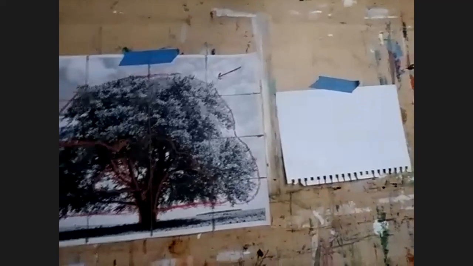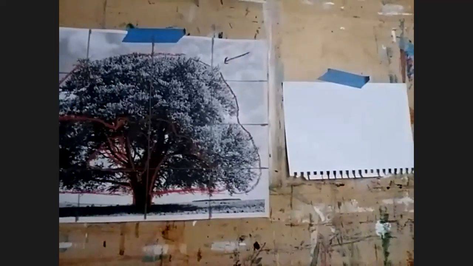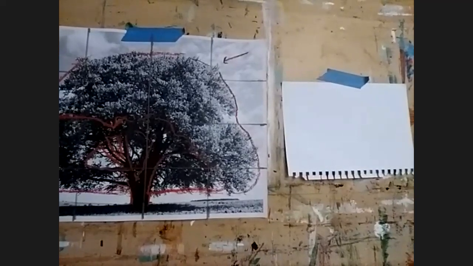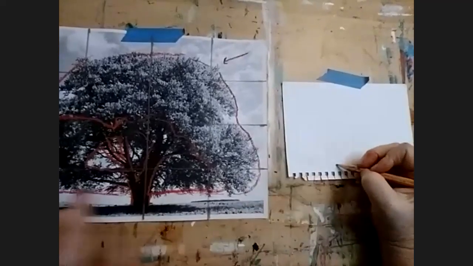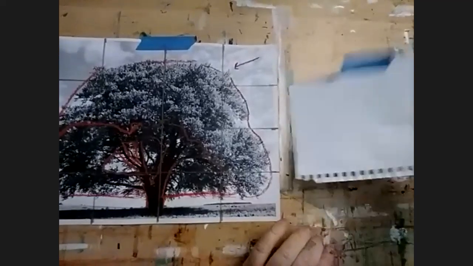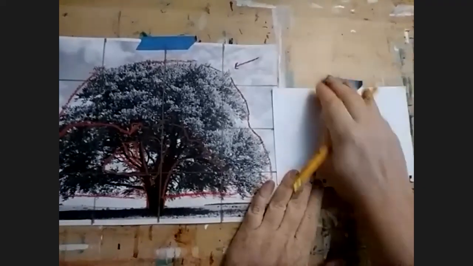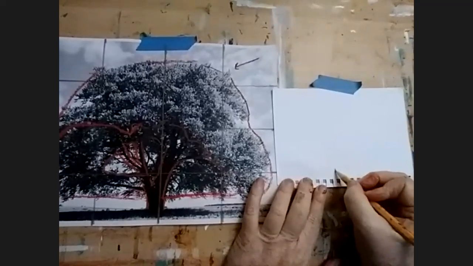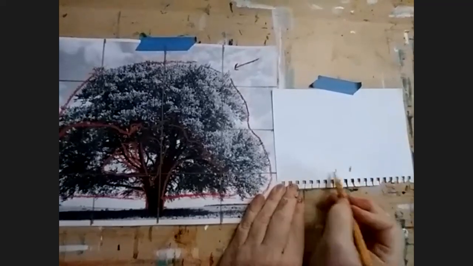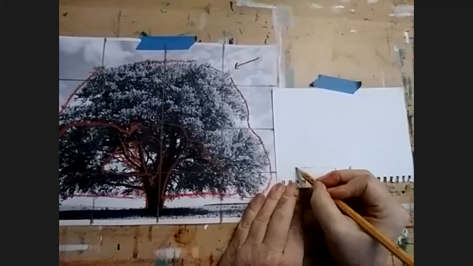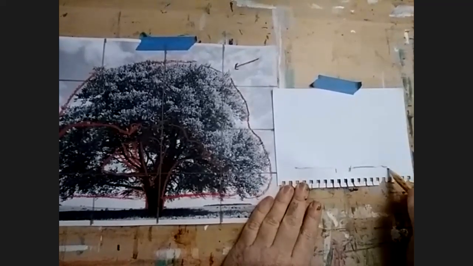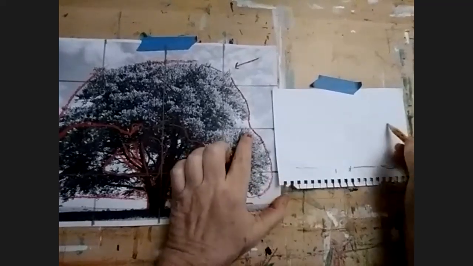Take a look at it. So when I go in and do my sketch, I'm going to start with these bigger shapes. I'm trying to get both in here. There we go. So I'm going to start with my trunk here, and then this oak tree comes out like a fan, right? So here's the bigger shape.